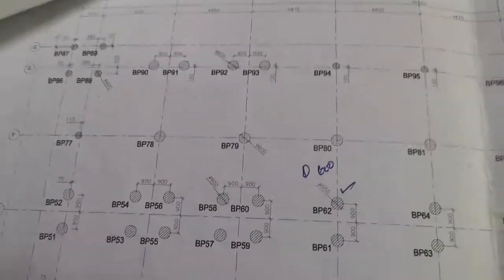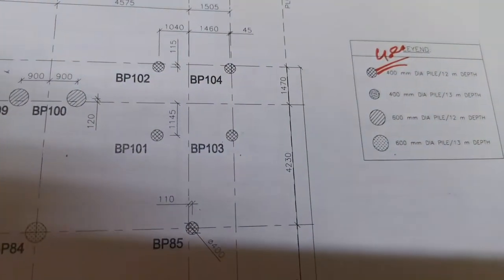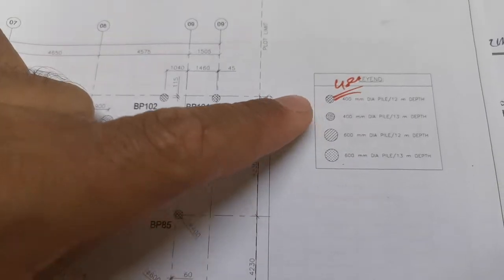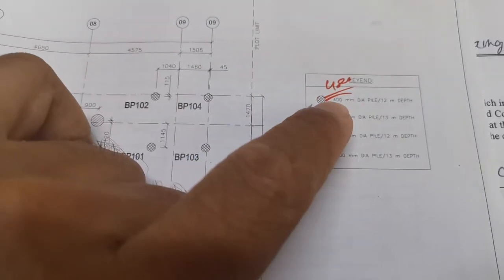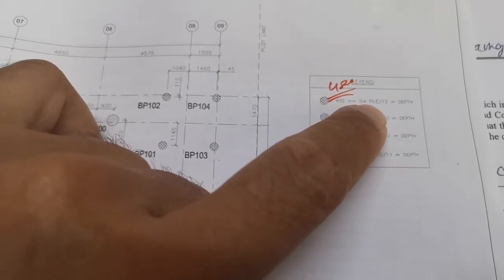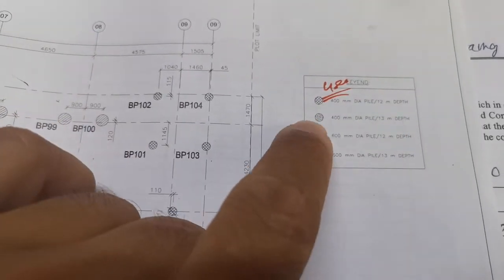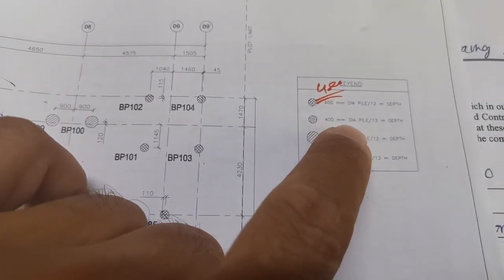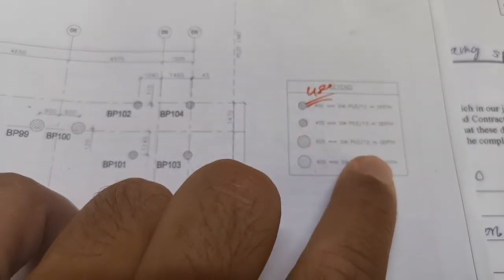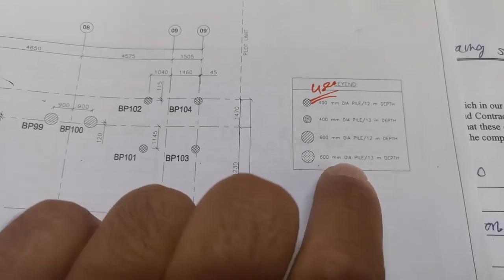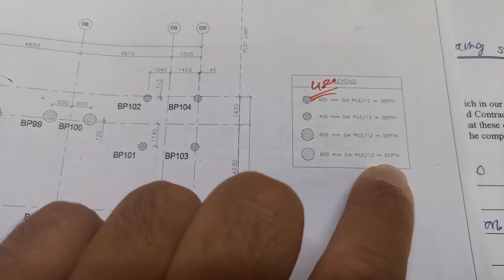Here are the different piles. I will just show you. Cross section, you can see the top cross section. It's a pile dia of 480. Here we changed 400 to 480. Dia pile, 12 meter depth. This is 400 mm dia pile, 13 meter depth. This is 600 mm dia pile, 12 meter depth. 600 dia pile, 13 meter depth.